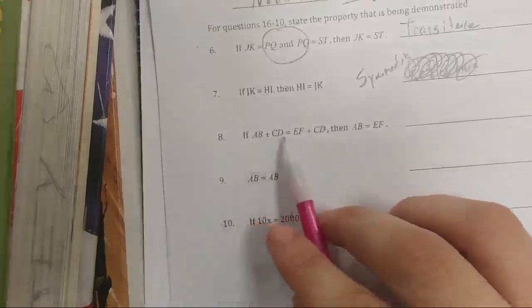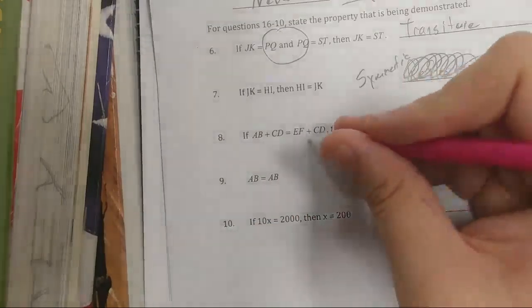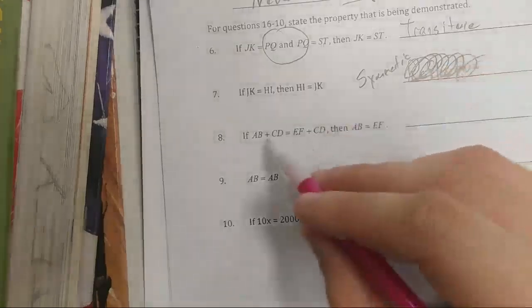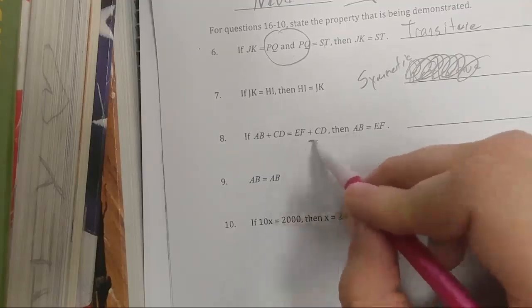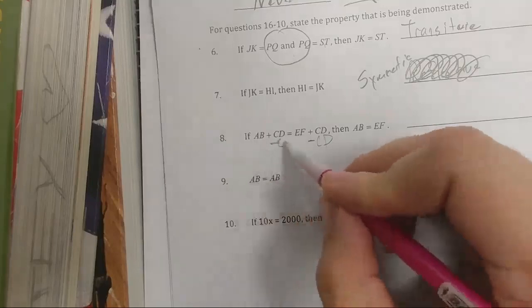If AB plus CD equals EF plus CD, that must mean AB equals EF. So since I could add CD to both sides, I could use the additive property. Or actually, I'm sorry, since I have this and then equals this, what would I do? This would be a subtractive property, because I could subtract CD on both sides and they would be equal to each other. So this would be the subtraction property.